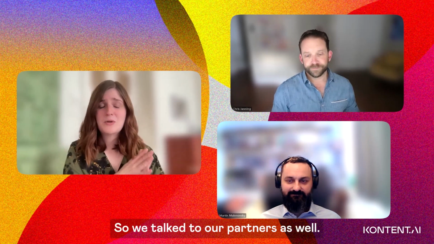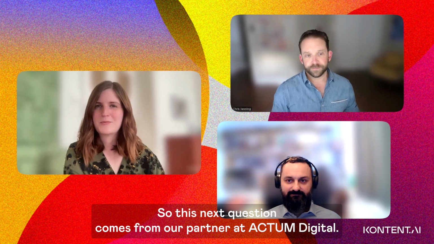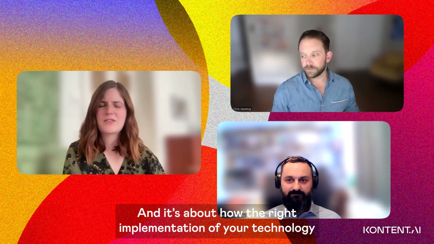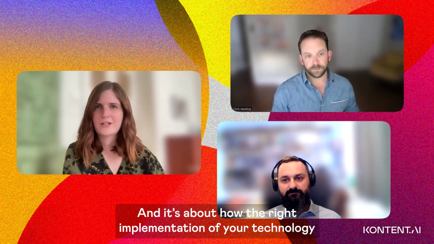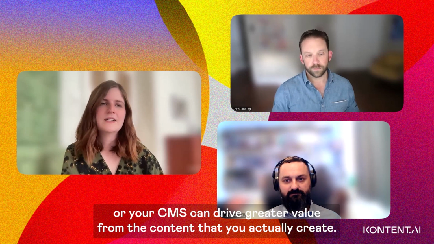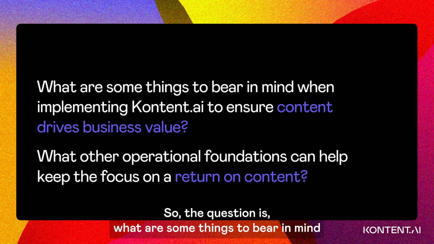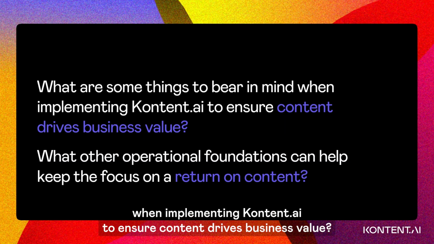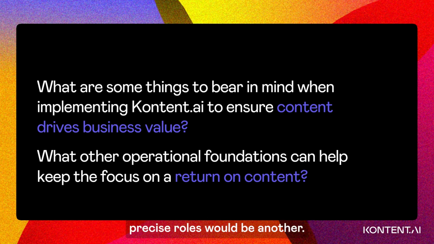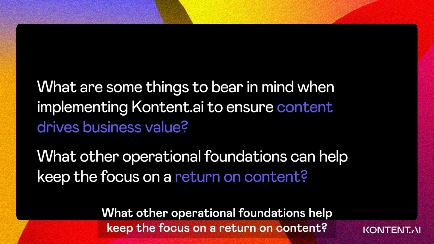So we talked to our partners as well. So this next question comes from our partner at Actum Digital. Thanks for sharing. And it's about how the right implementation of your technology or your CMS can drive greater value from the content that you actually create. So the question is, what are some things to bear in mind when implementing Content.ai to ensure content drives business value? They mention a proper and specific content model is one, precise roles would be another. What other operational foundations help keep the focus on a return on content?